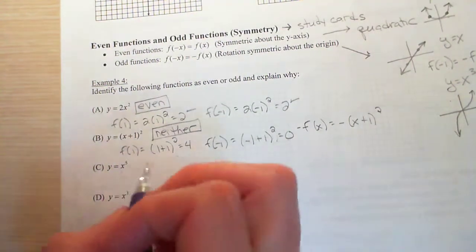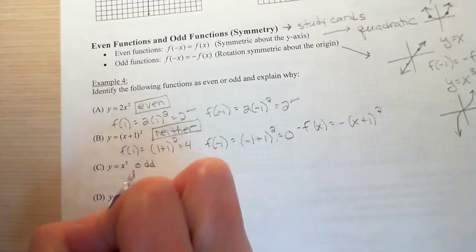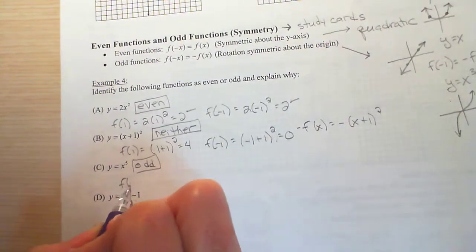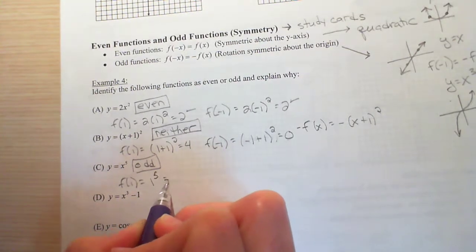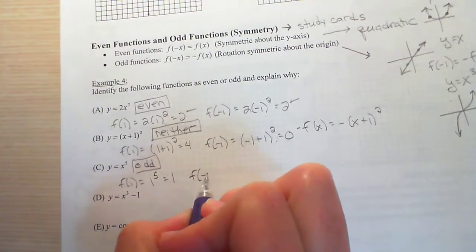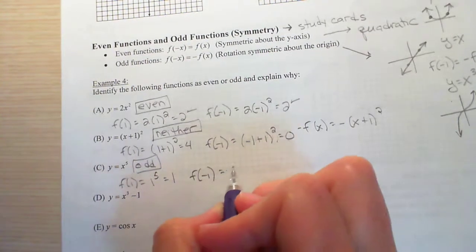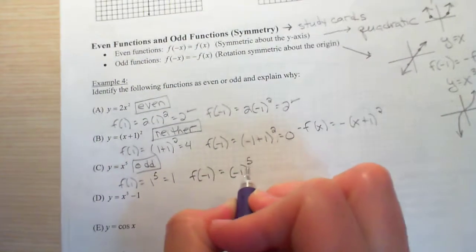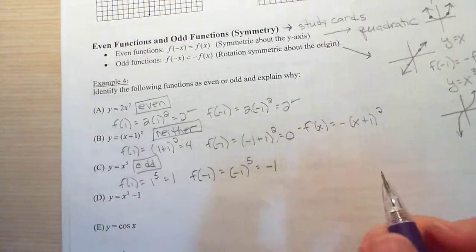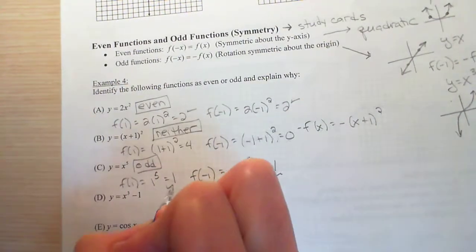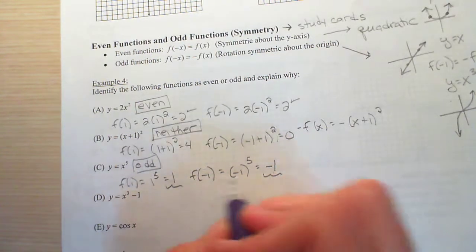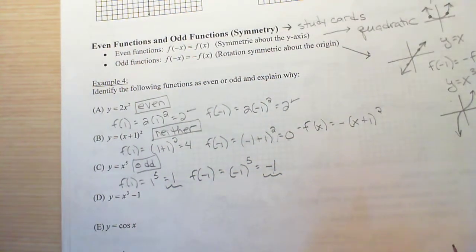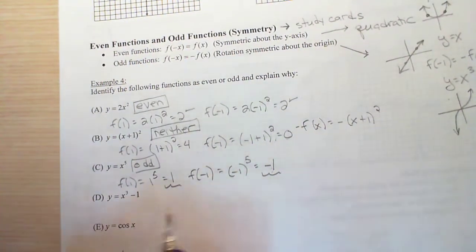Plain old x to the 5th, that's going to be odd. But let's prove it. F of 1 equals 1 to the 5th, which equals 1. F of negative 1 equals negative 1 to the 5th. That's going to be negative 1. So this is negative f of x. So this is an odd function. That's what an odd will look like.